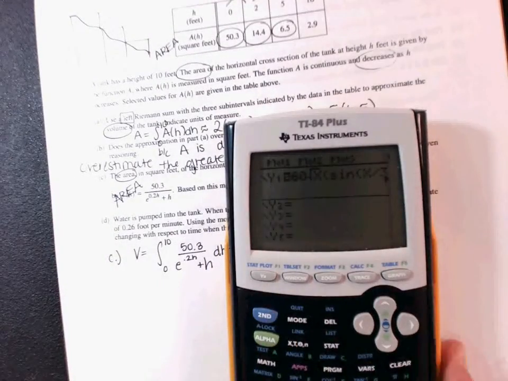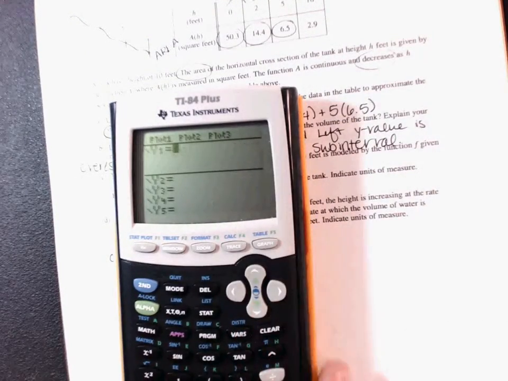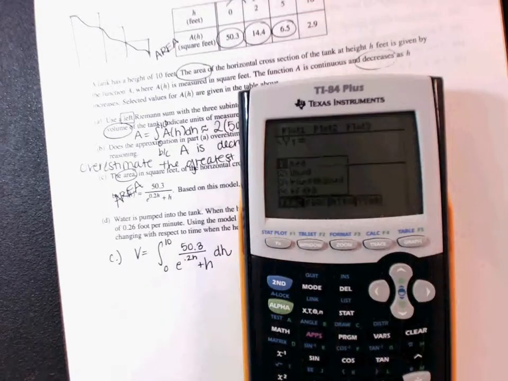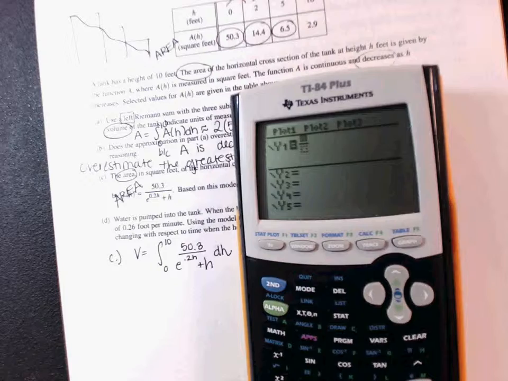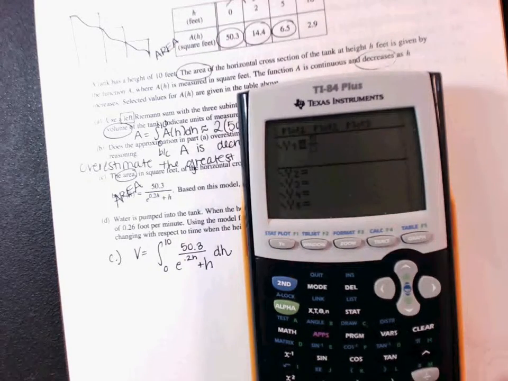We're going into y equals here. And then we're doing alpha y equals. We'll pull up the little fraction bar, and then n over d. So alpha y equals to pull that up.